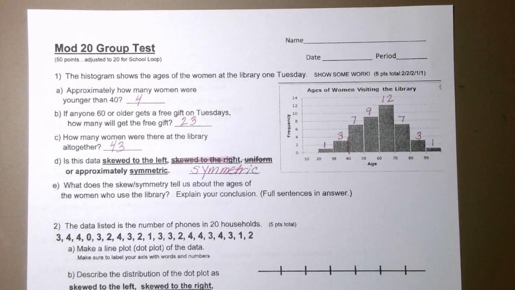Okay. What does the skew or symmetry tell us about the ages of the women who use the library? Well, I had some interesting conclusions. I had some people that said things like old women tend to use the libraries on Tuesdays. Well, okay, first off, other than the fact that that's kind of offensive, this is just one Tuesday. Can you therefore conclude this is true for all Tuesdays? Not necessarily, unless you had a couple Tuesdays worth of data. This is just one day that we're looking at.